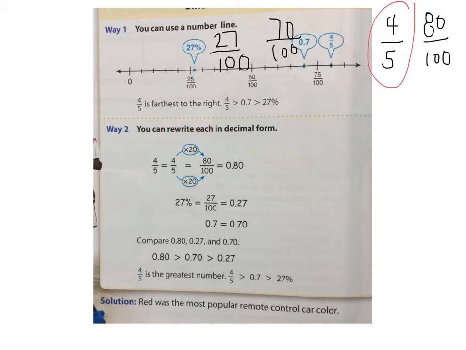Do you guys remember which one was 4/5? We changed everything to fractions. Right? Way 1, we changed everything to fractions. Way 2 is we can change everything to decimals. So 4/5, well, now that we've changed them to fractions, can we easily change them to decimals? 80 over 100 is what in decimal form? 0.8. 0.7 was already in decimal form.